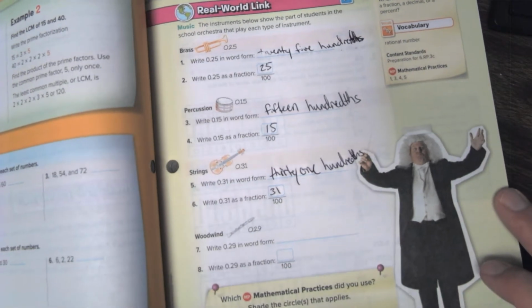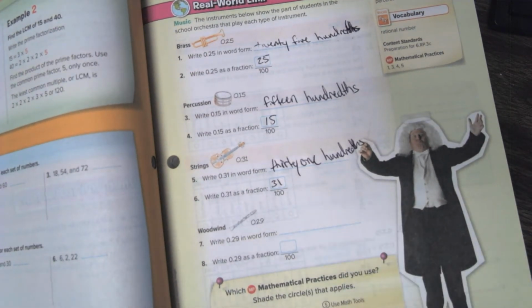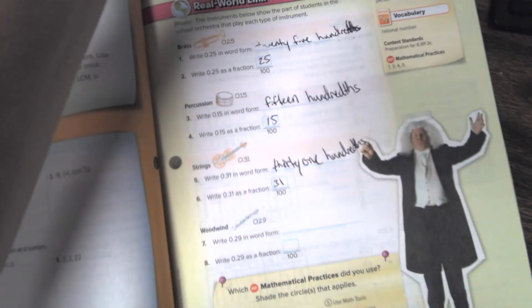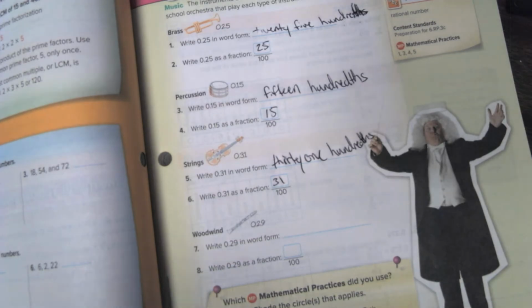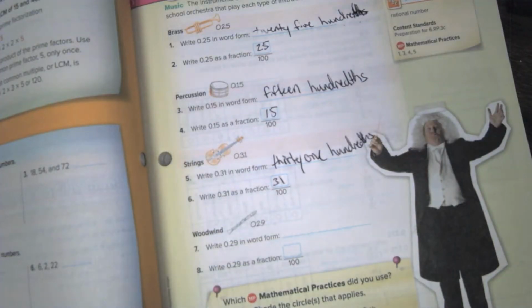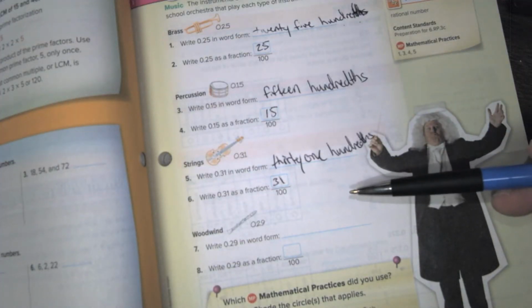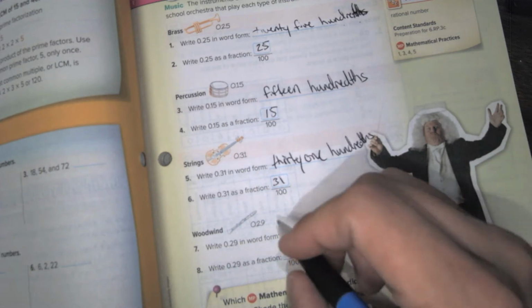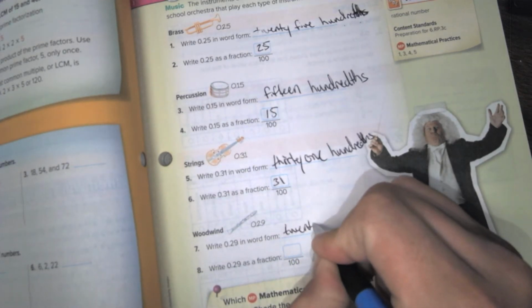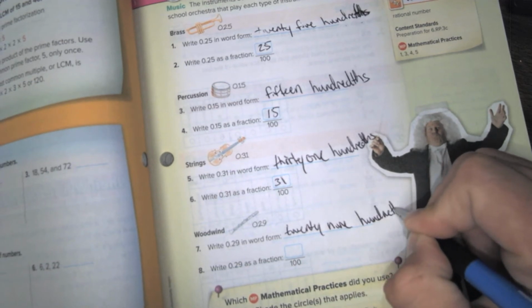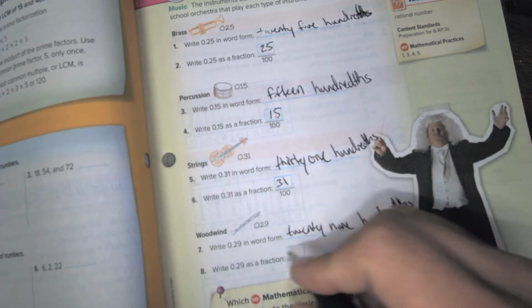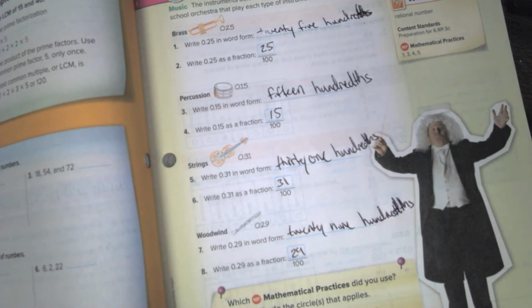And the last one, woodwind, is 0.29. Let me zoom in a little bit. Okay, so woodwind is 0.29, which is 29 hundredths, which is 29 over 100.